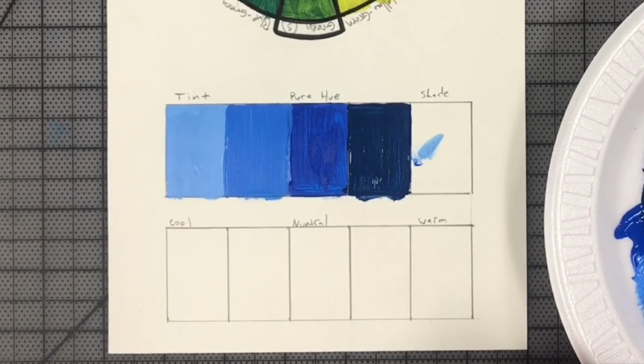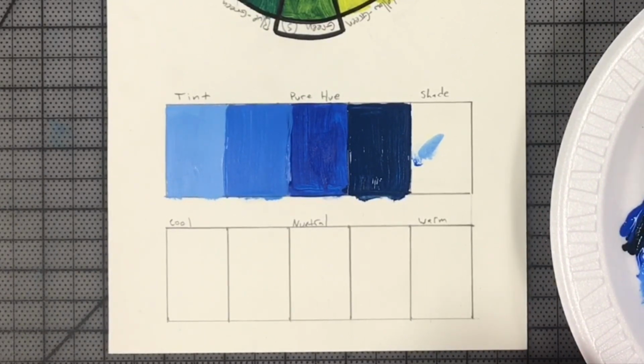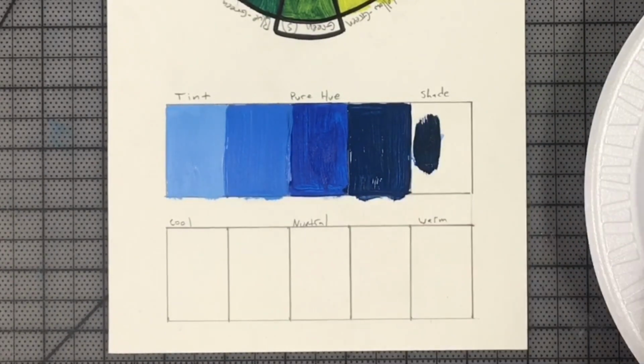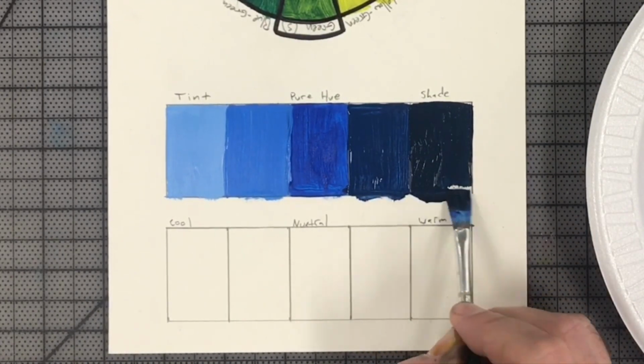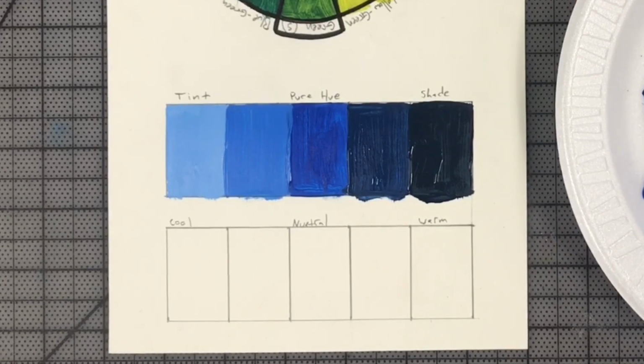Remember, we want to try to maintain a consistent, even change from one tone to the next. Now for the last column, we're going to add a tiny bit more black to that color. We don't want it to be totally black, but we do want a nice dark shade.